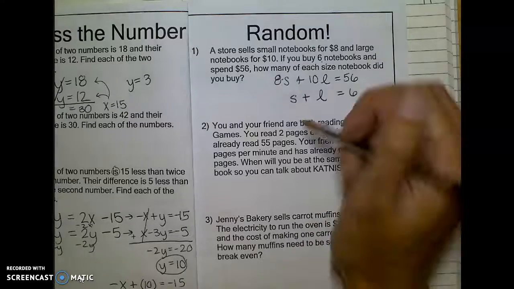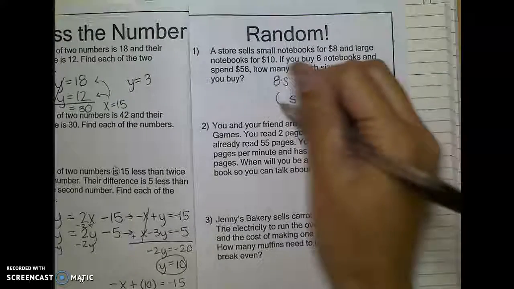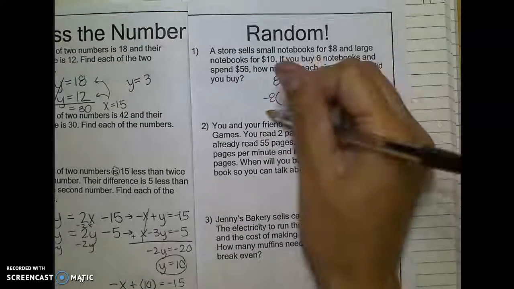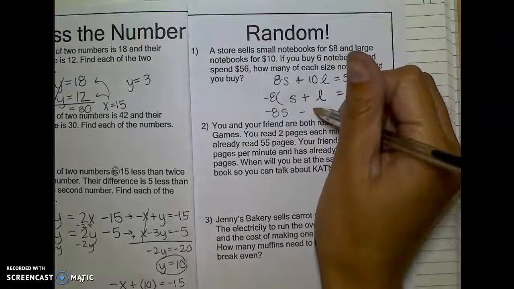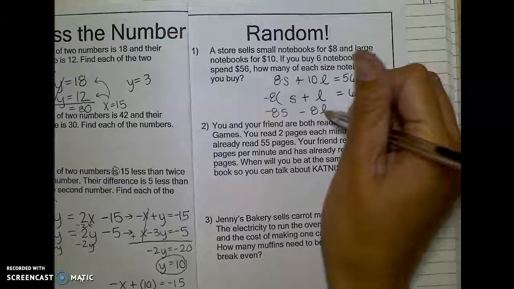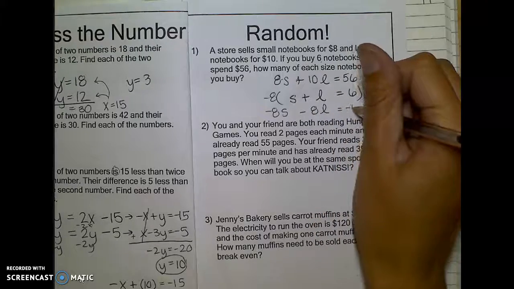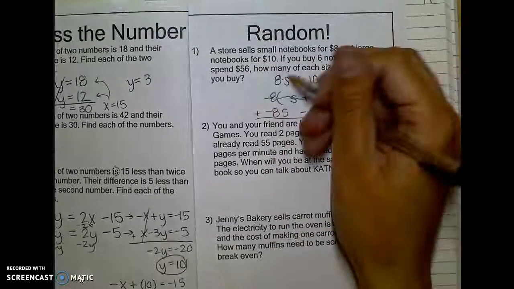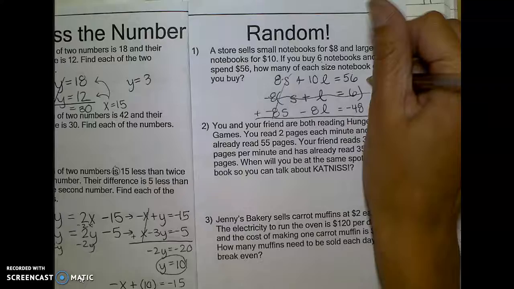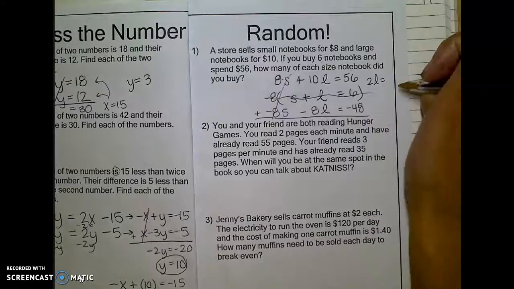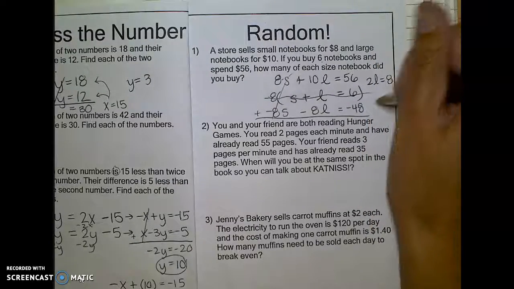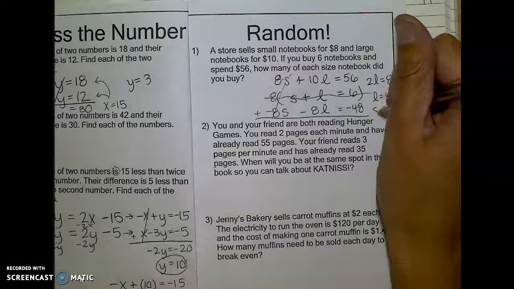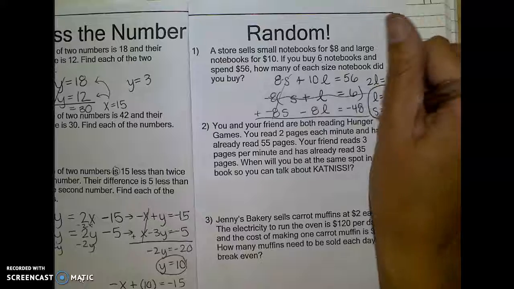Then, for my feeling, I would do elimination. I'd times by a -8 on all that. So I'd have -8s minus 8l equals -48. I'd add them up, so ignoring that middle one now, and I'd have 0s, 2l equals 8. And so I bought 4 large notebooks. And if I bought 4 large ones, then I had to buy 2 small ones because I know I only bought 6 total.